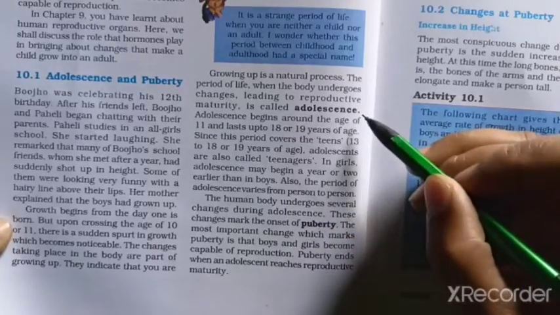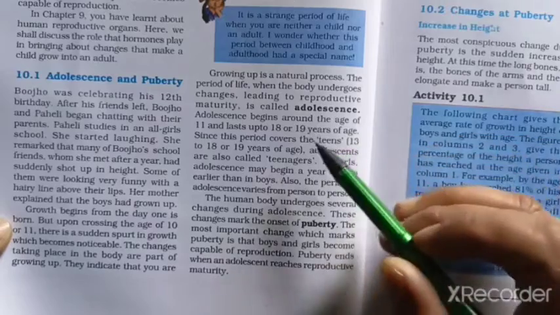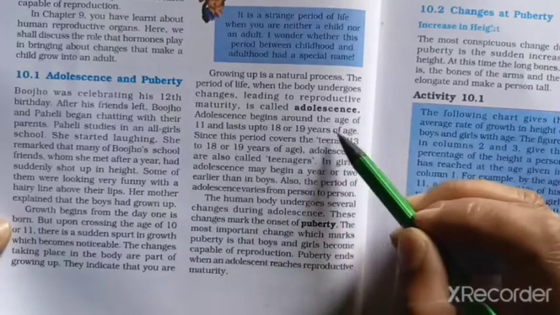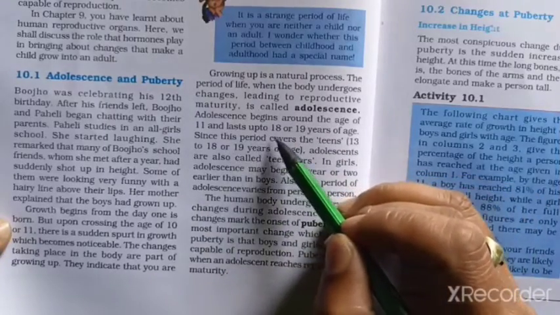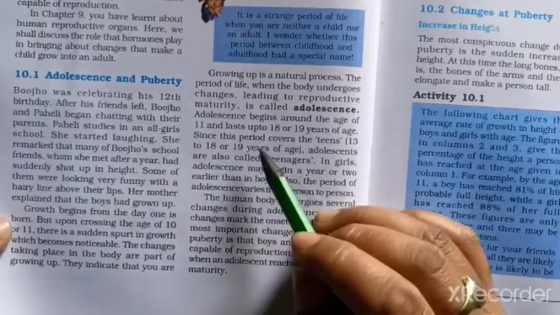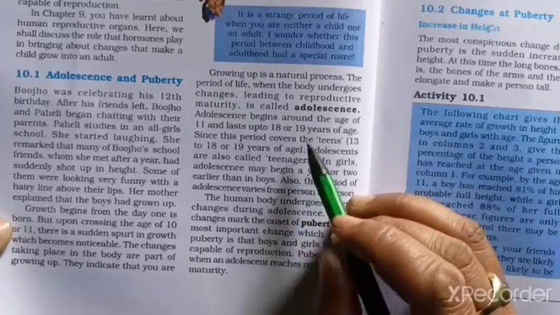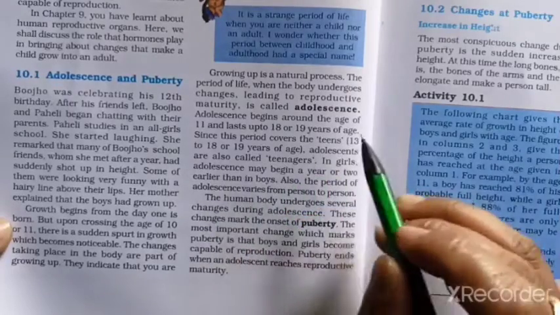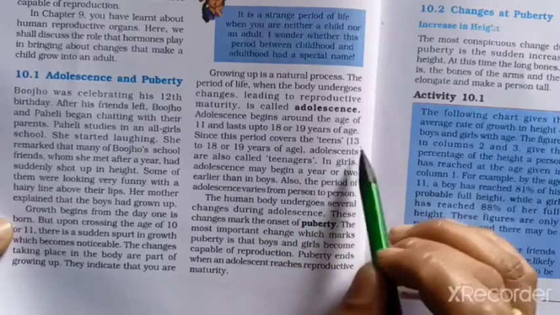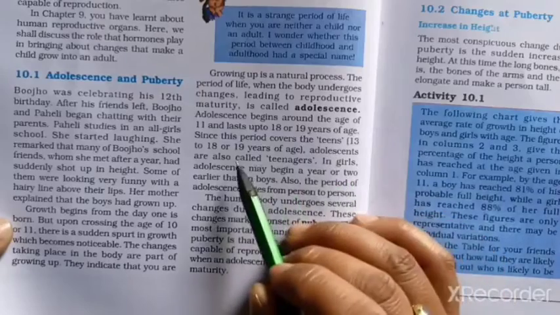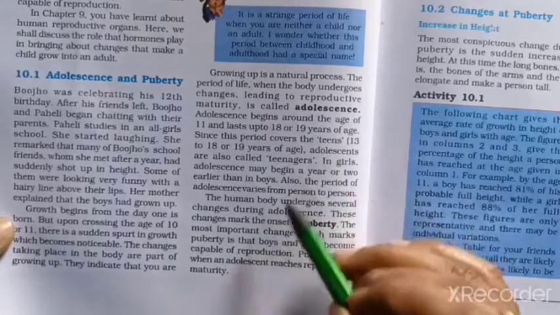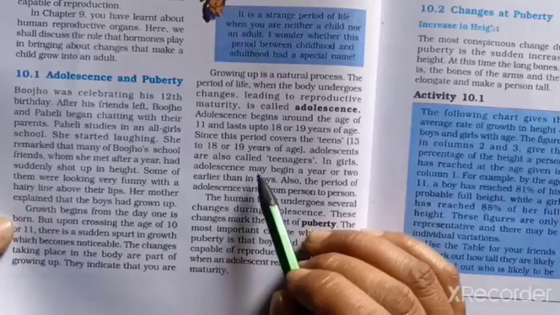It is a natural process, the period of life when the body undergoes changes leading to reproductive maturity, that is called adolescence. And adolescence begins around the age of 11 and lasts up to 18 or 19 years of age. So, this period is called the adolescence period. And since this period covers the teens, 13, 14, 15, 16, 17, 18 or 19 years of age, adolescents are also called teenagers.